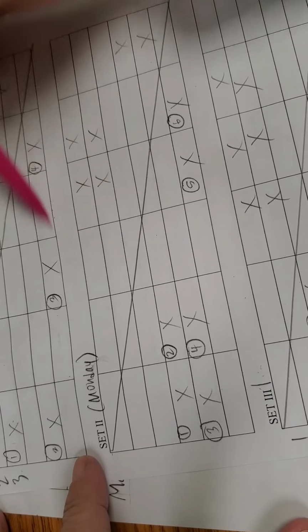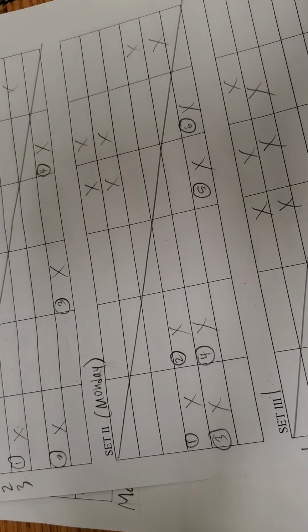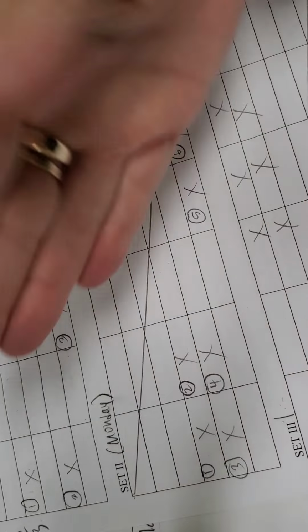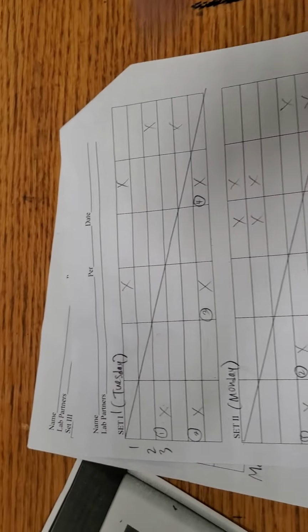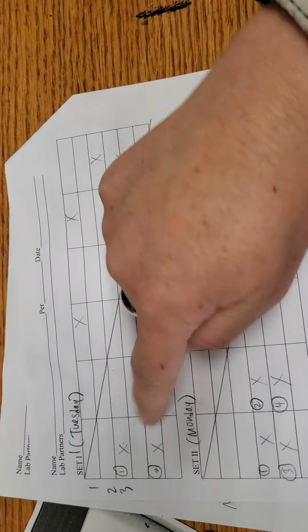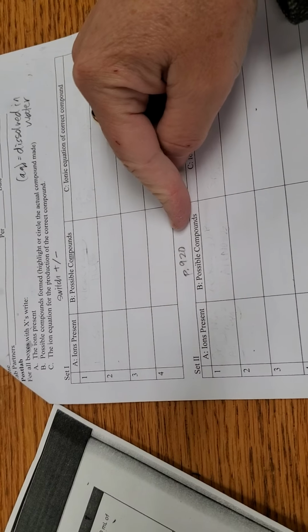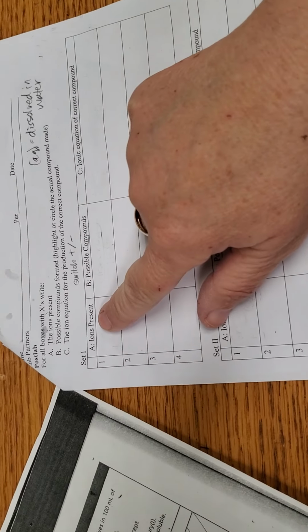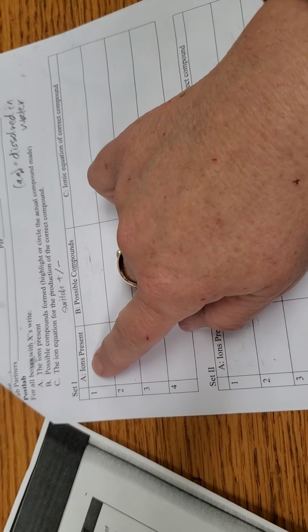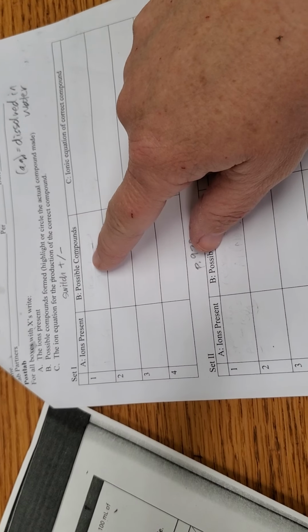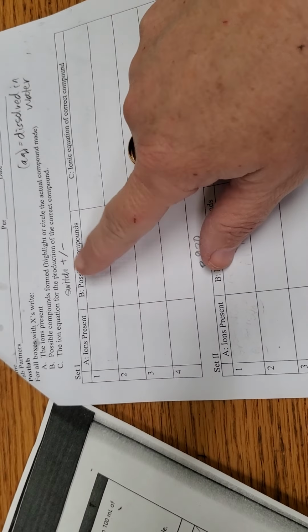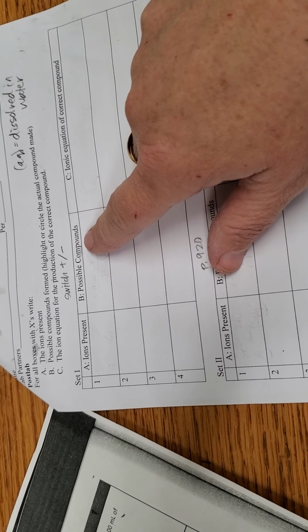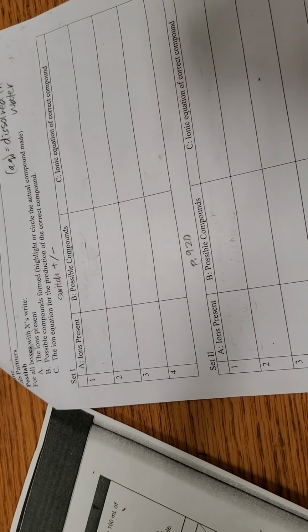Okay, so I'm going to do one from each set like I did in class. We number half of them because these are just mirror images of each other. This one's the same as this one, so we're only ever doing half of the set. In set one, you have 4 precipitates, and you'll see that you have 4 boxes on your data table. Each one of these, you're going to be looking at what ions were present in those drops, what possible compounds could be formed, and then we're going to analyze this with our solubility chart, and finally write the equation for what caused the cloudiness or the precipitate.